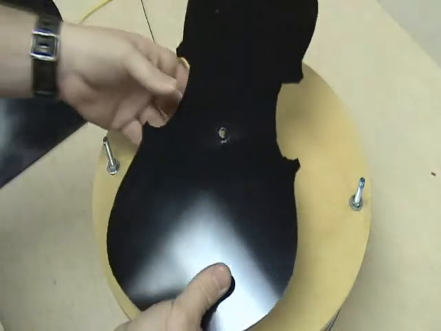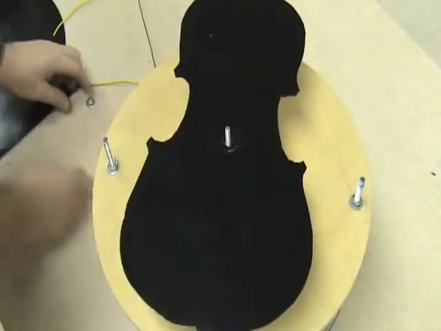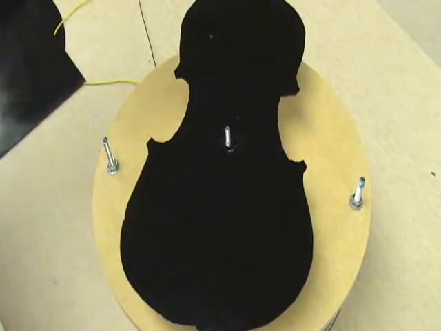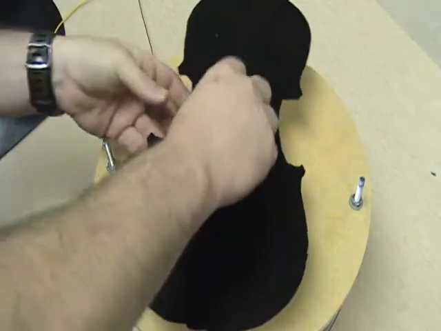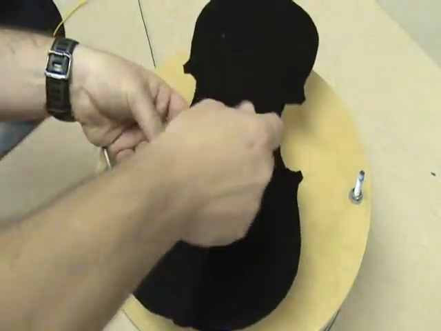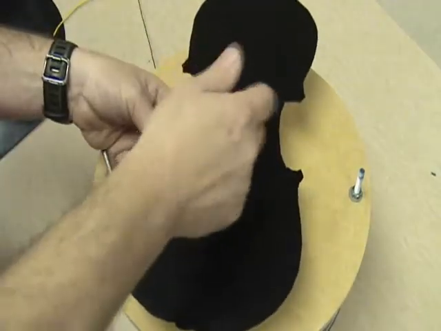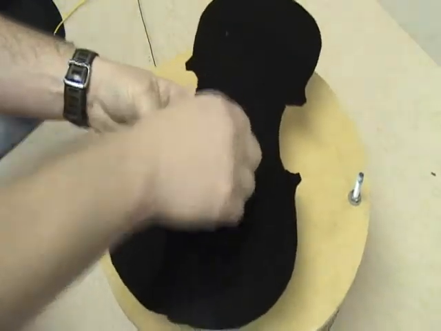So here is the shape of a violin body. And I already told them about shapes of instruments. Okay, so here we go. I'll spare you the explanation and just get to the fun.